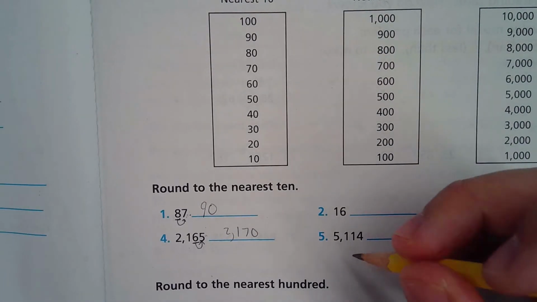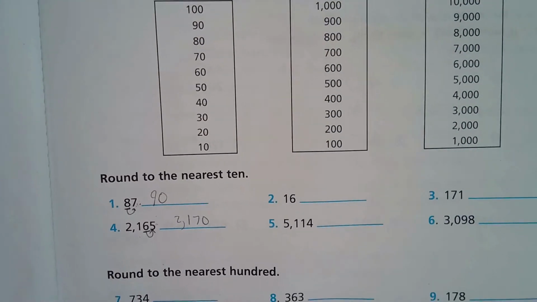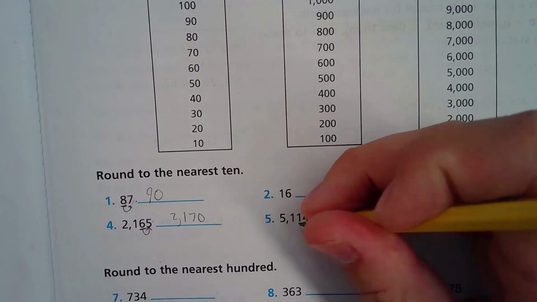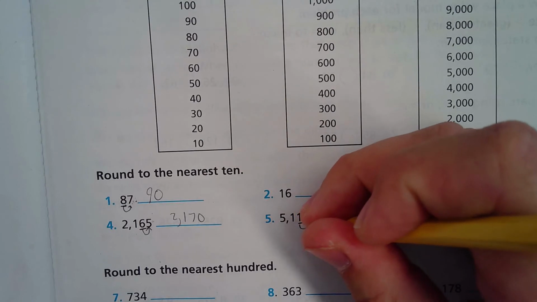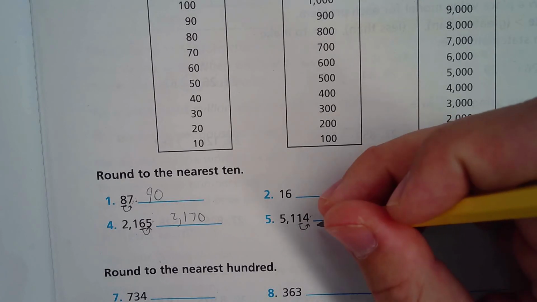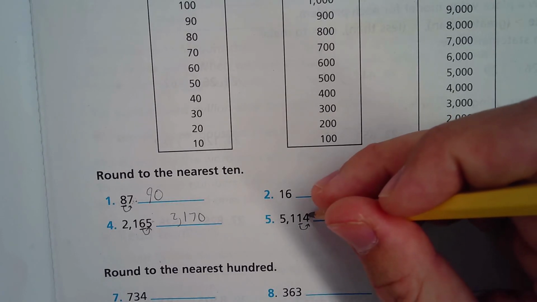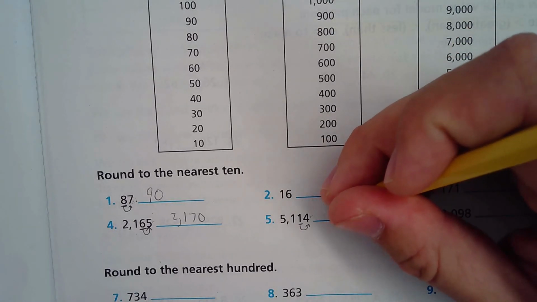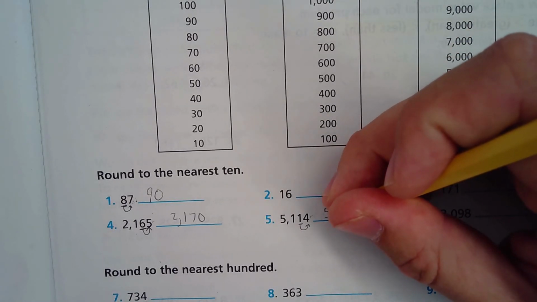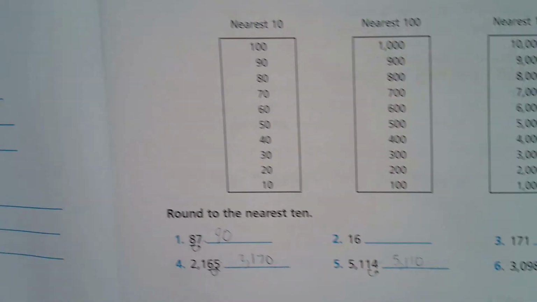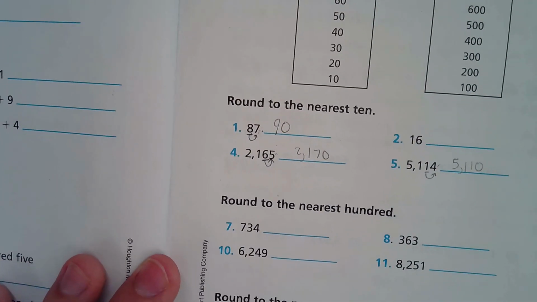Let's see one where we're going to have to round down. Okay, let's look at number 5 here. So number 5, once again, we're going to see what number is in the tens place. And we're going to look at its neighbor. Is this number 5 and above or below, right? So this is below, it's less than 5, so we're going to round down. So this number is going to turn into 5,110. There you go.